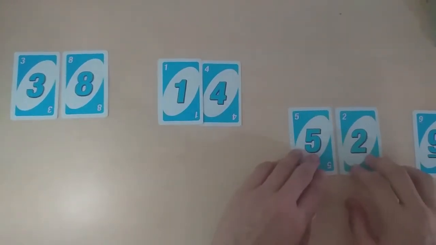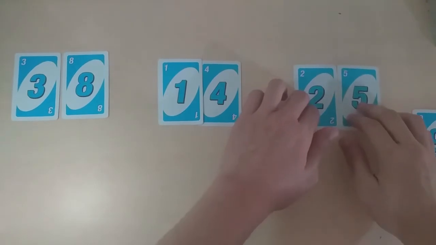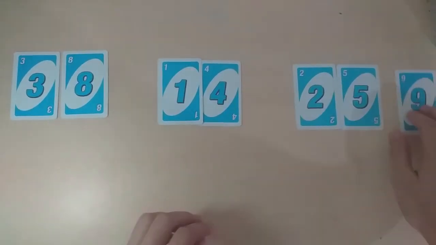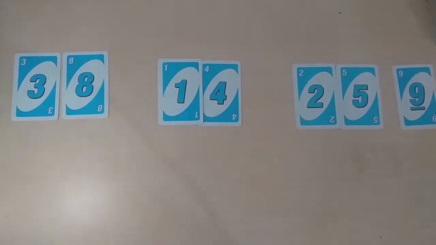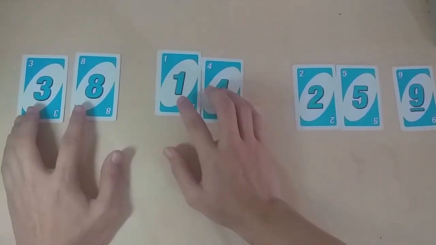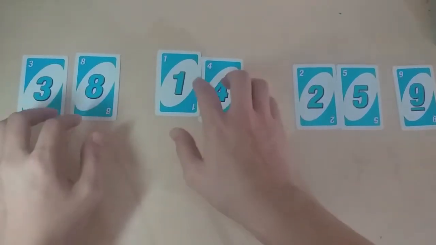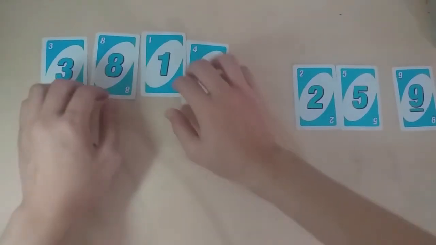So 5 and 2, yeah, compare them. So 2 is less than 5, so it switches, but it merges also. So 9 is also just alone. Sad. It stays right there. And then on the next step, merge these two numbers. So we sort them the moment we merge them. So when we merge them right there, it's gonna be sorted.